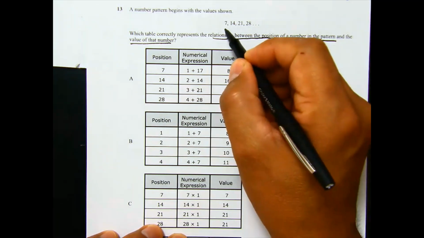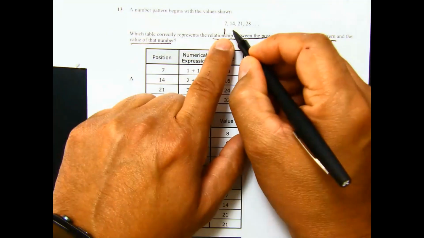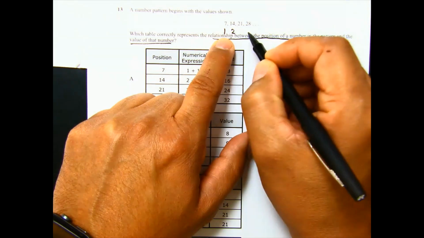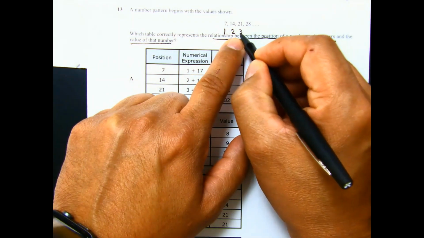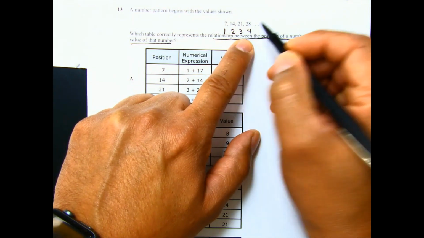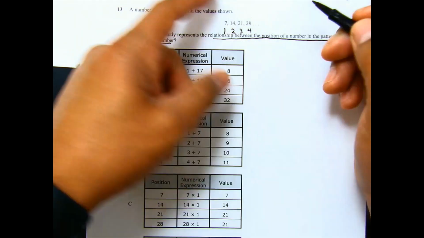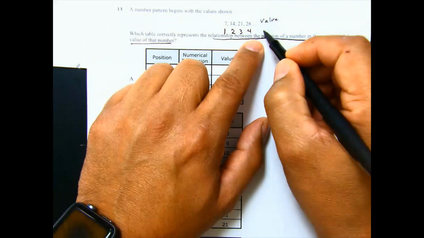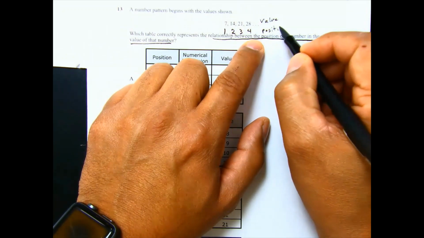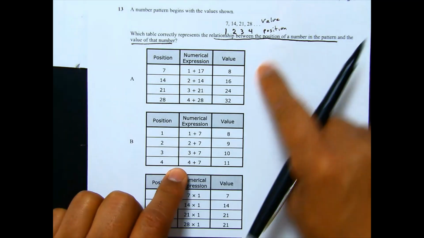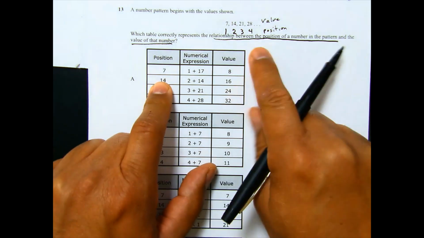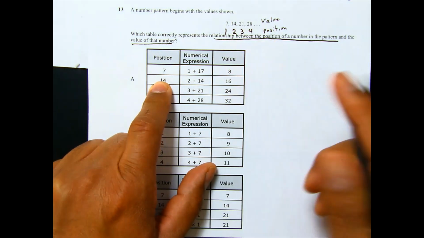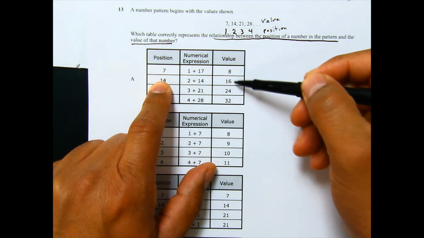The 7 is in the first position. The 14 is in the second position. 21 would be third position. 28 would be in the fourth position. So this is the value, and this is the position. So if we compare these, my value should be 7, 14, 21, 28.